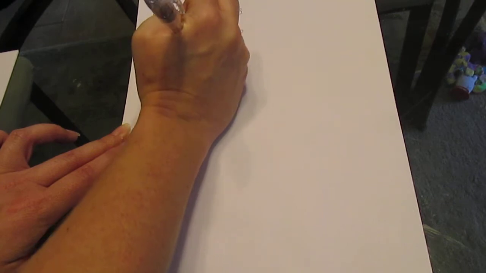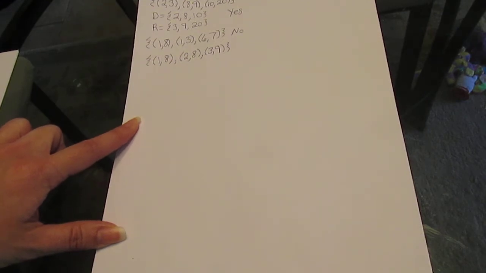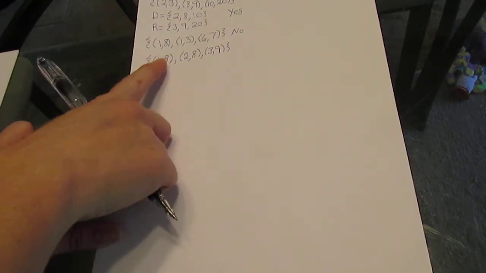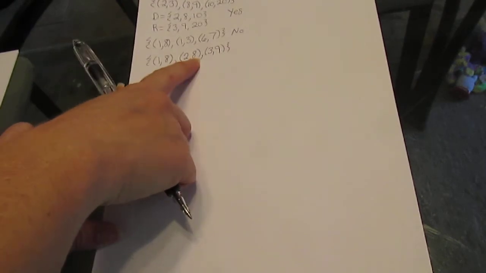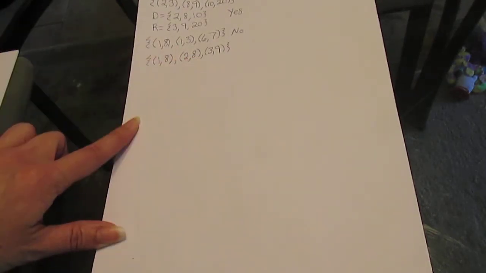And we'll take a look at one more. So I've got 1, 8, 2, 8, and 3, 9. Okay, well, we need to be careful with this one. If we look at all of our x values, all of the x values are different. So that tells you right there that it's a function. Some of you might look at the y values and notice that they have the same y value, but that's okay. It's still a function. Okay, so all of the x values just have to be different.